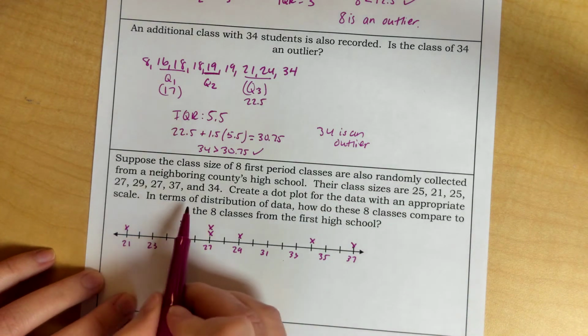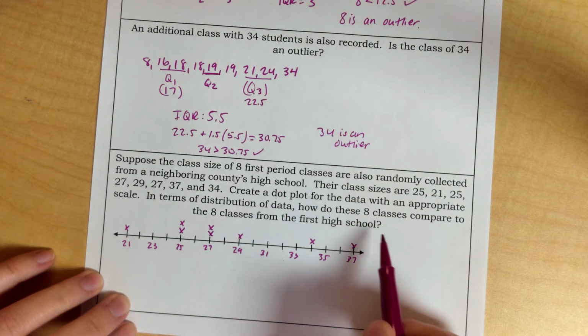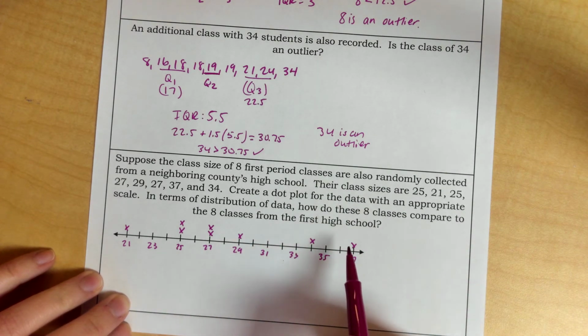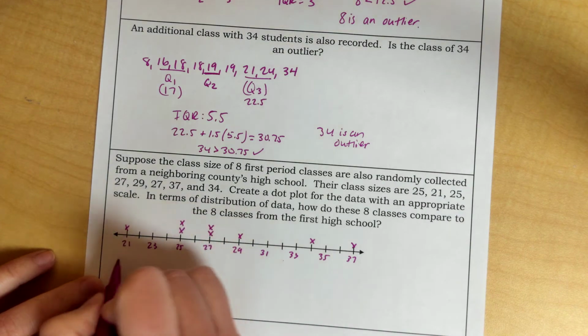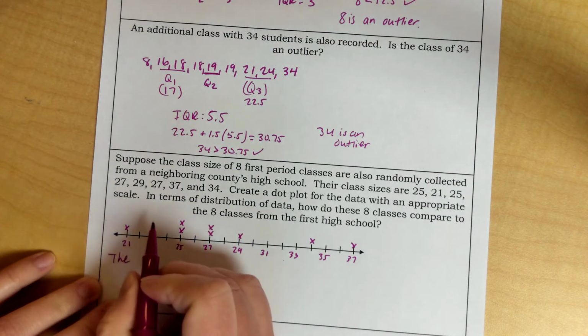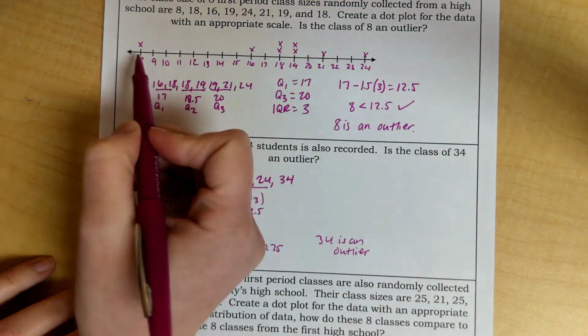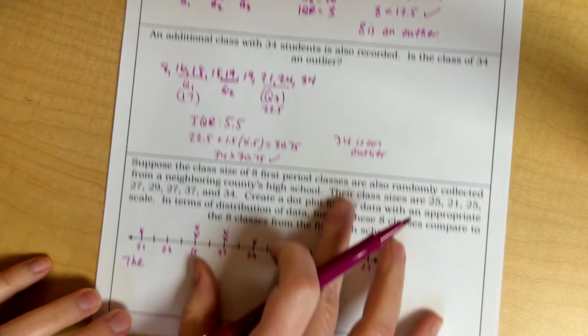And second question, in terms of distribution of data, how do these 8 classes compare to the 8 classes from the first high school? So the first high school, it looks like the data is mostly over here with that one outlier out here.